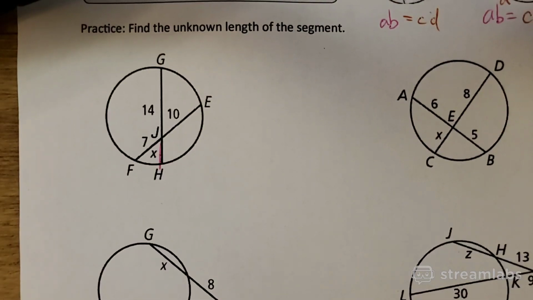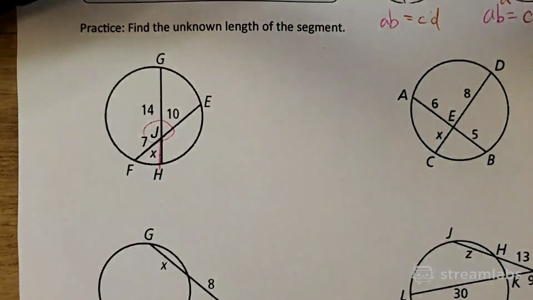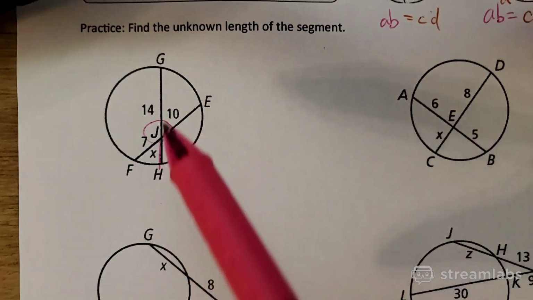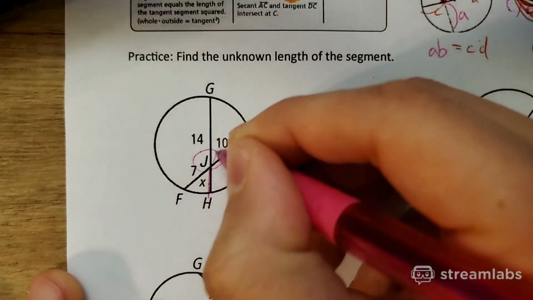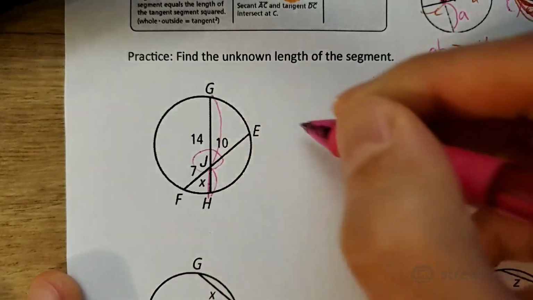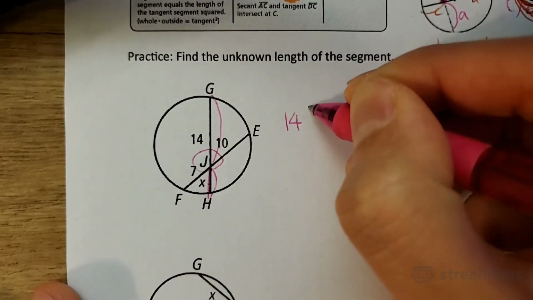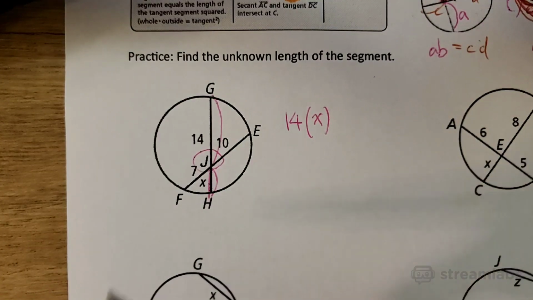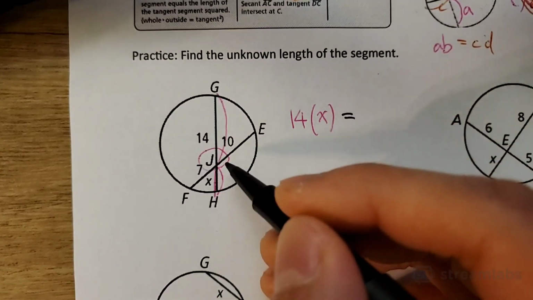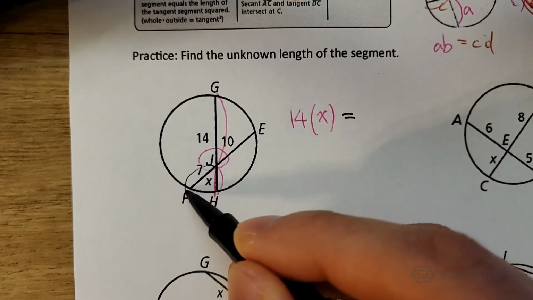Intersection is right here, J. So, we're gonna start from here, and then we're gonna go towards the circle. Okay, so JG times JH. So it'll be 14 times X. And then once again, is equal to 7 times 10.